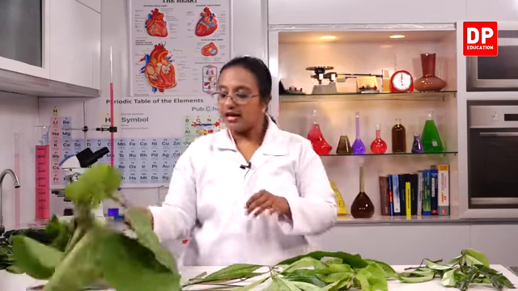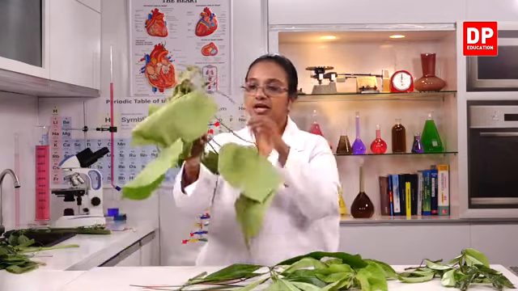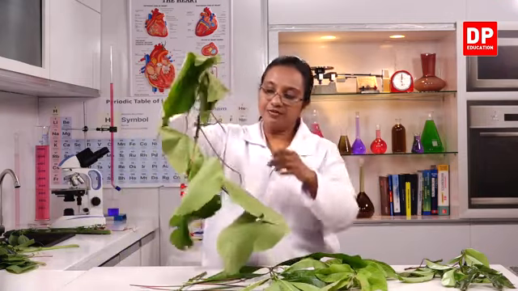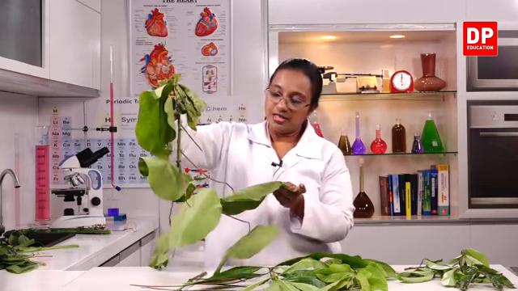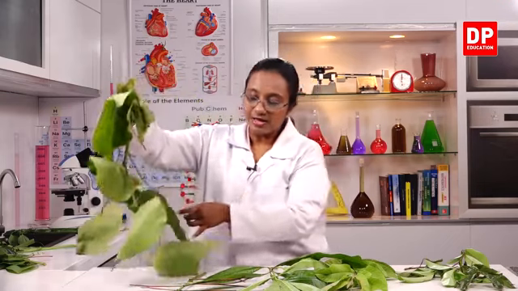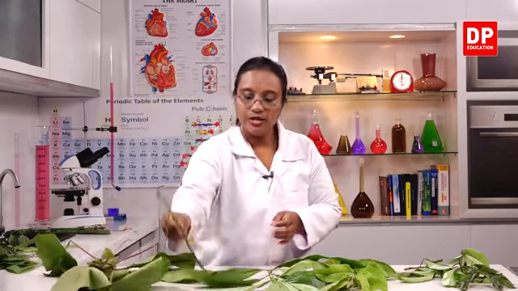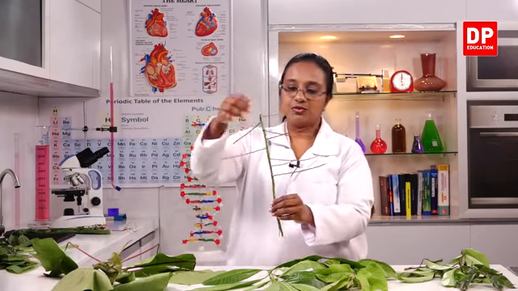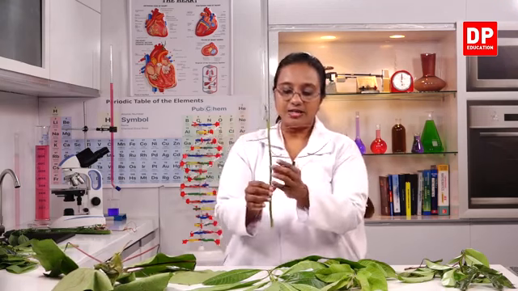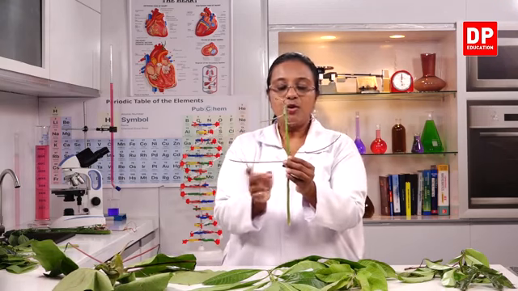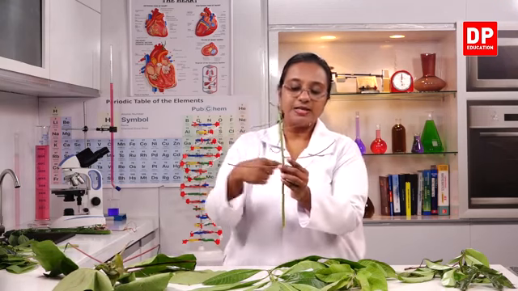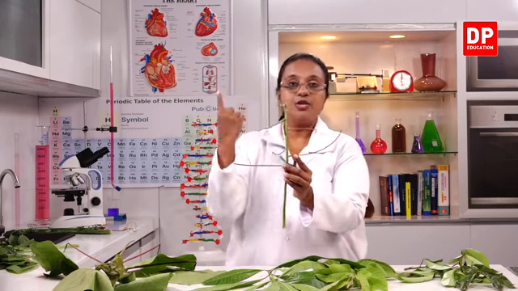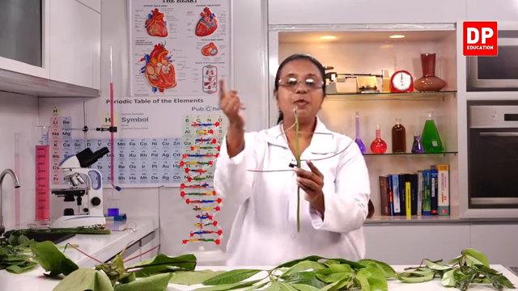Then the last type. Here you can see this is the plant leaf. All the leaves can be visible. I will explain this arrangement using the stem without the leaf so that you can understand the arrangement clearly. Here you can see one is here, the other one here, the next one here. So they are going in a spiral shape.